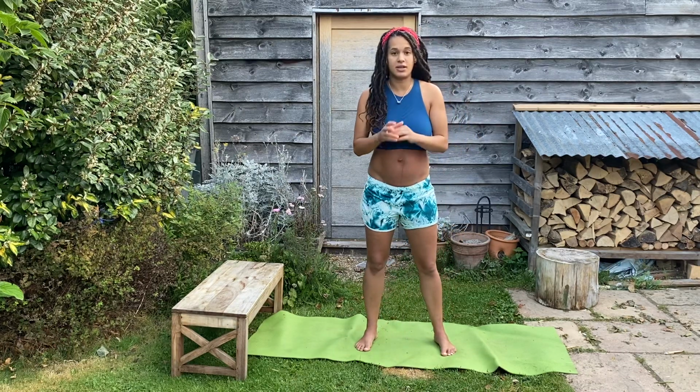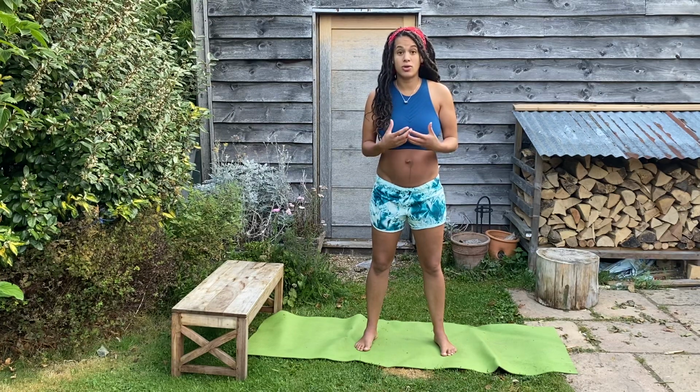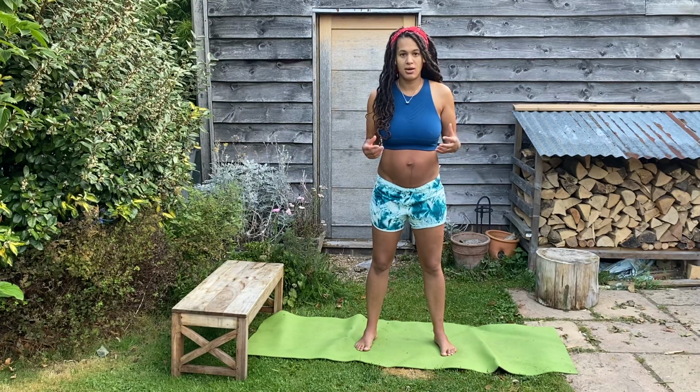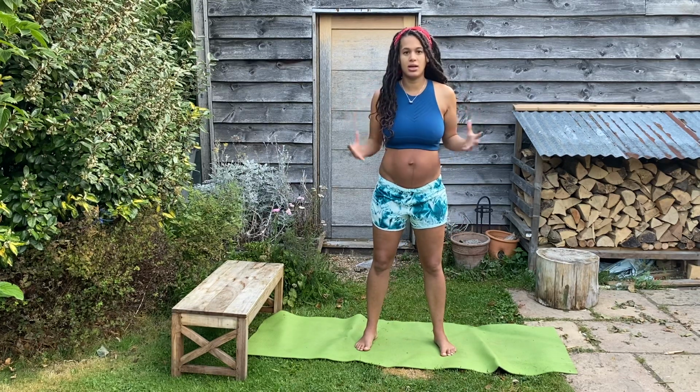The pelvic floor is, again, a really good example. Kegel exercises are fantastic, they certainly have their place. Yes, we do want to strengthen the pelvic floor, but we also need to know how to relax and release the pelvic floor. When it comes to muscular release, as I said, the core is a really large area.